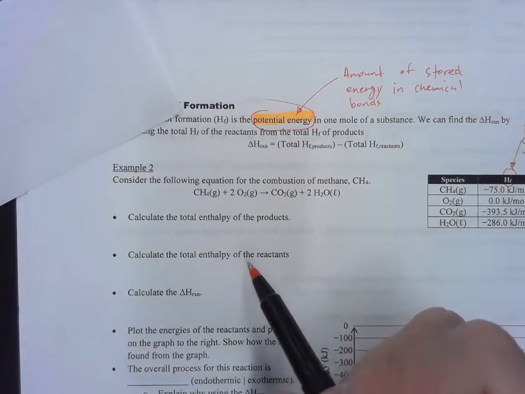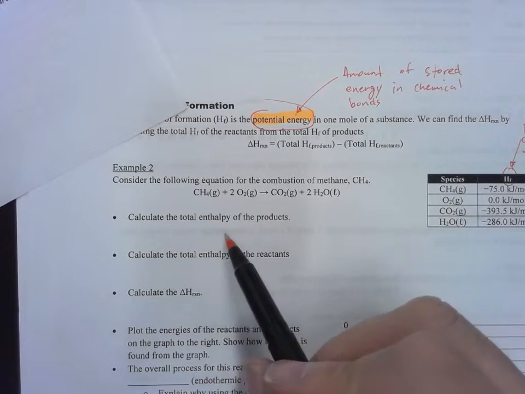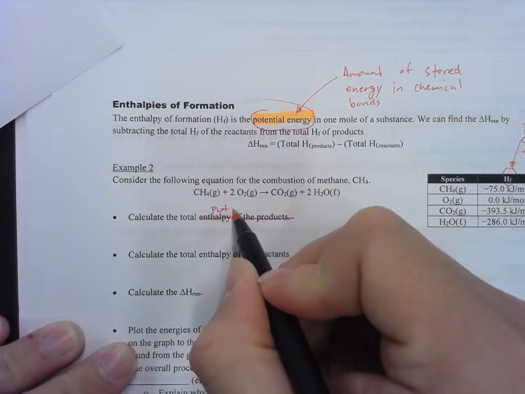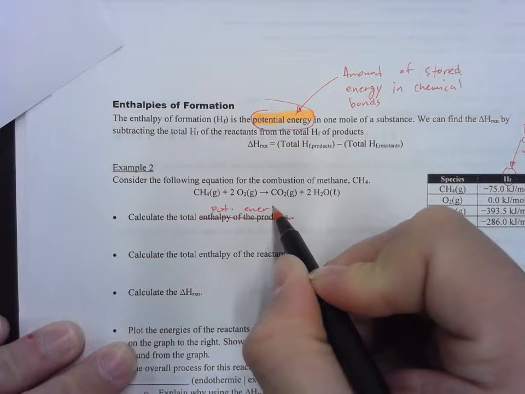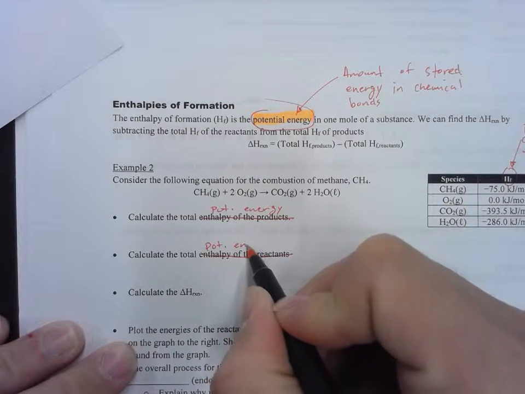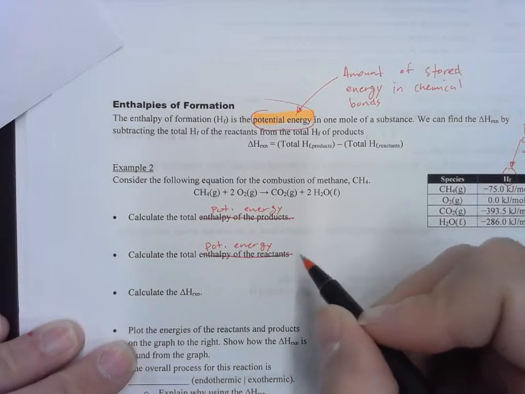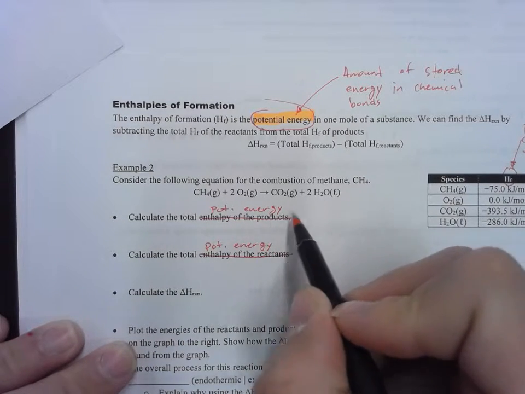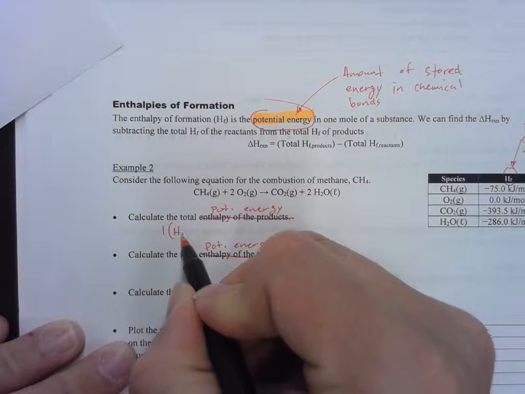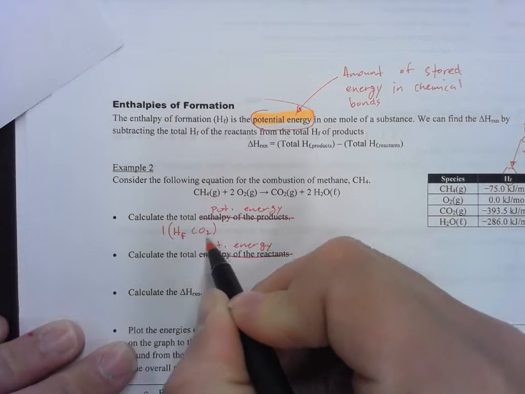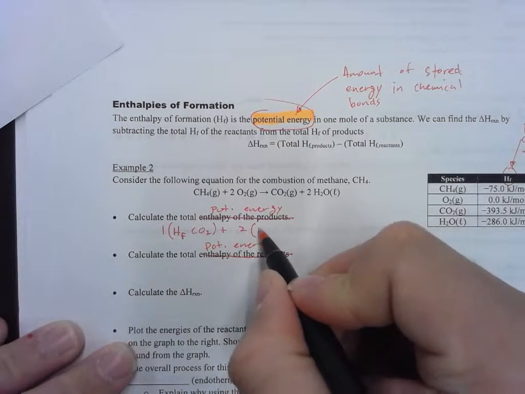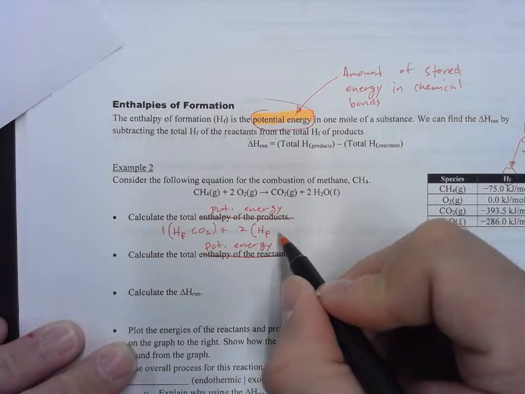Consider the equation for the combustion of methane, CH4, and there it is, balanced. Calculate the, instead of enthalpy of products, we'll say potential energy. Just instead of enthalpy, say potential energy. It's easier to think about it like that. So here's how you do this. Of the products first, we've got 1 CO2, so 1 times the potential energy of CO2 plus 2 potential energies, that's what this H sub F is, of H2O.